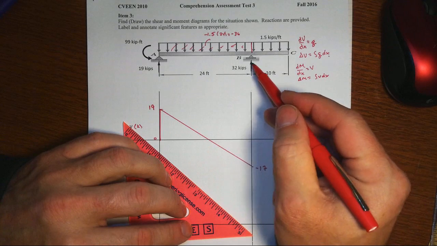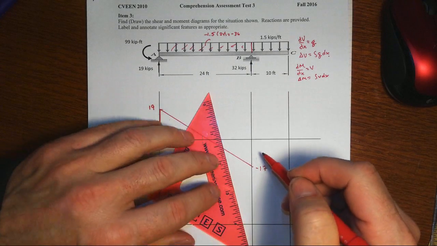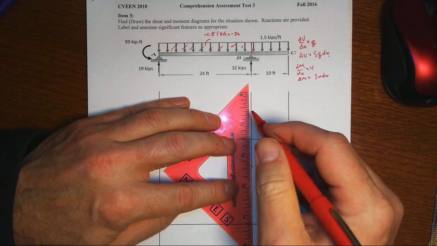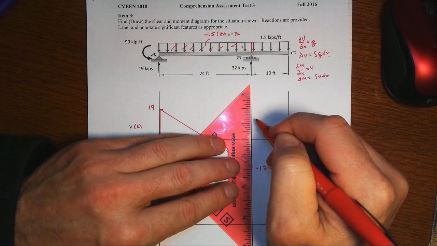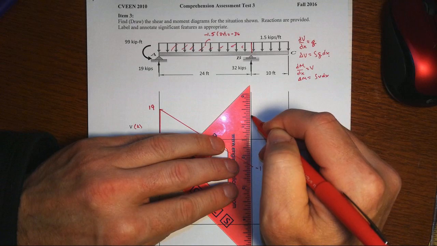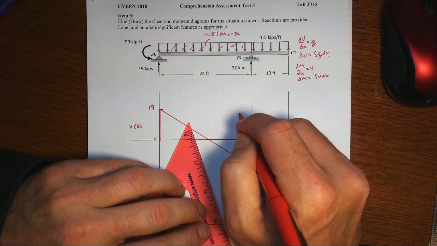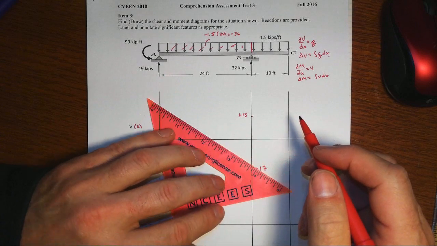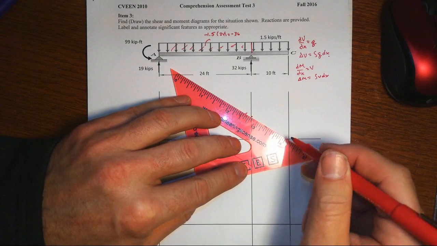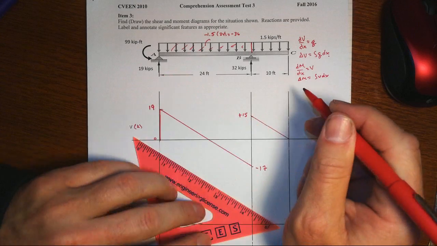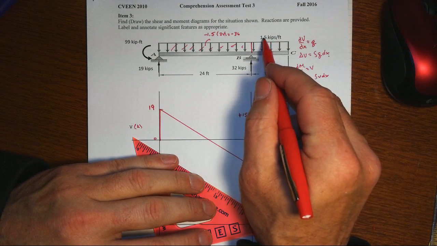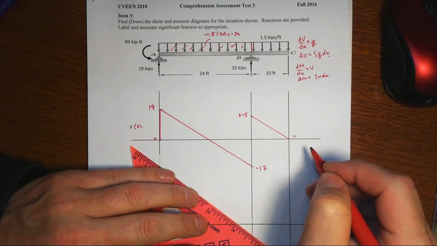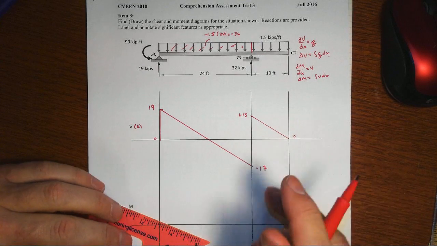And then 32 kips is our discontinuity in the shear diagram that immediately jumps the shear from minus 17 up to a net of positive 15. Note that 32 kip difference. And then we close off at the same slope. We hope that we get a negative 15. Sure enough, 1.5 negative times 10 would be minus 15, and that would take us off to 0.